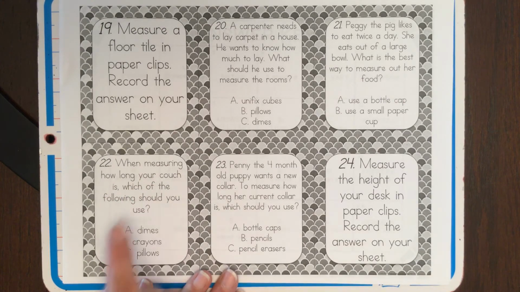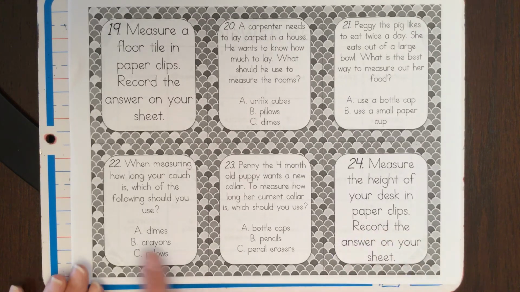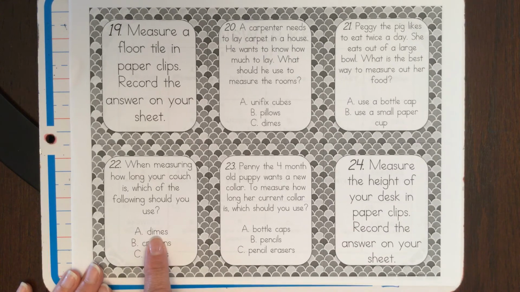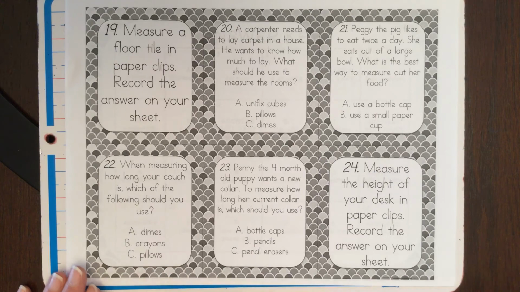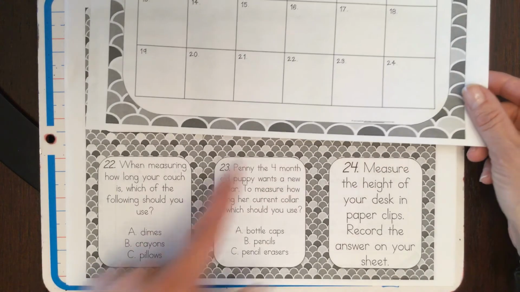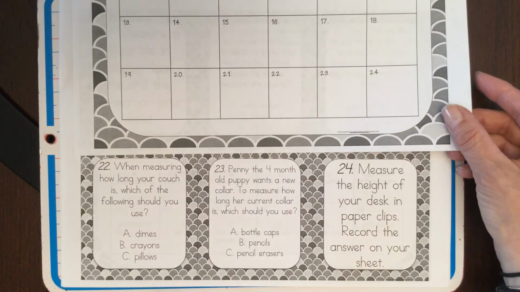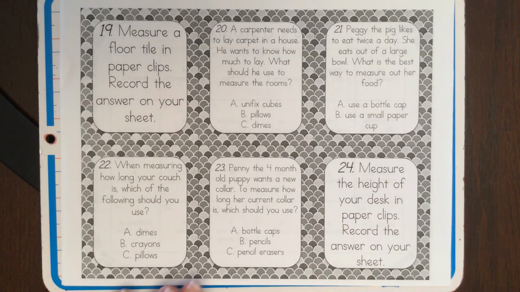When measuring how long your couch is, which of the following should you use? So go take a look at your couch and decide, would it be good to use A, dimes, B, crayons, or C, pillows? Go to number 22 and write down the letter A, B, or C that matches the answer you want to give.